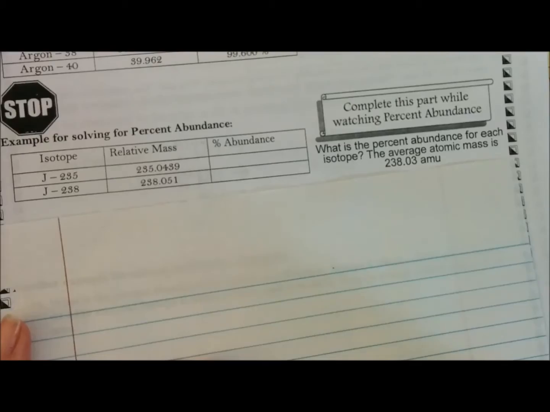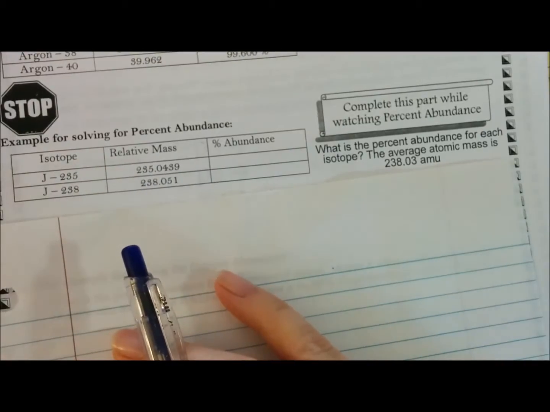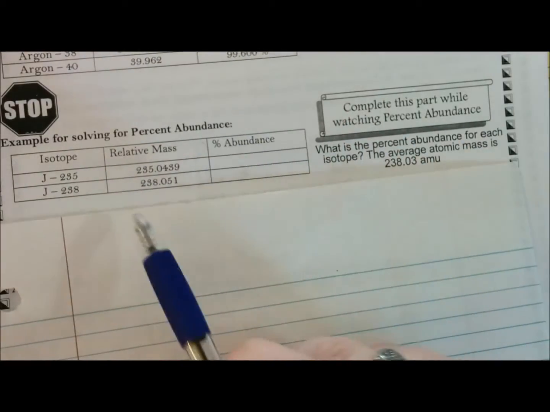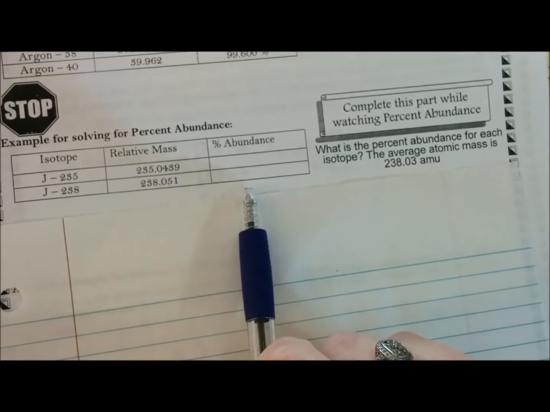Okay guys, this is the last video for average atomic mass, and we're going to have to learn how to do one more type of problem, and that's called percent abundance. Sometimes they're going to give you the relative mass and ask you for the percent. And some of you might be thinking, well, how in the heck am I going to do this? I have no idea where to start. And that's what I'm for. I'm going to help you do that.